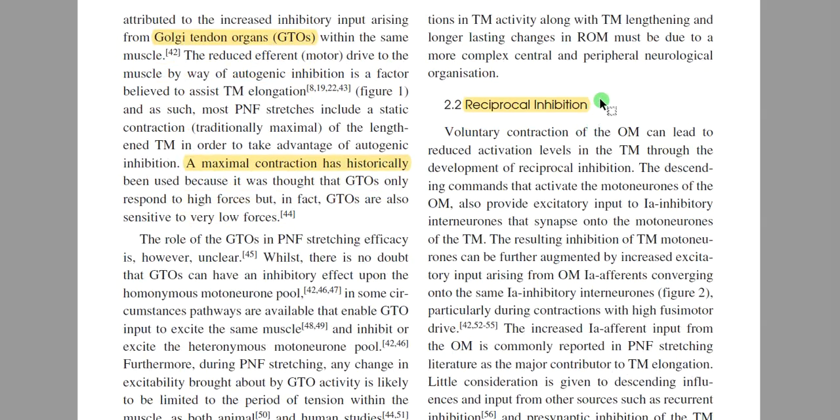And then conversely, you have over here reciprocal inhibition, which is the other type of inhibition. So the opposing group, the opposite or antagonist group, is going to contract to elicit the relaxation of the target muscle being stretched.